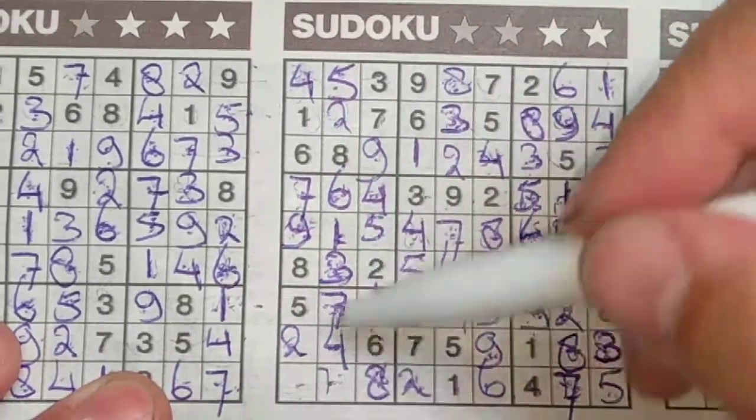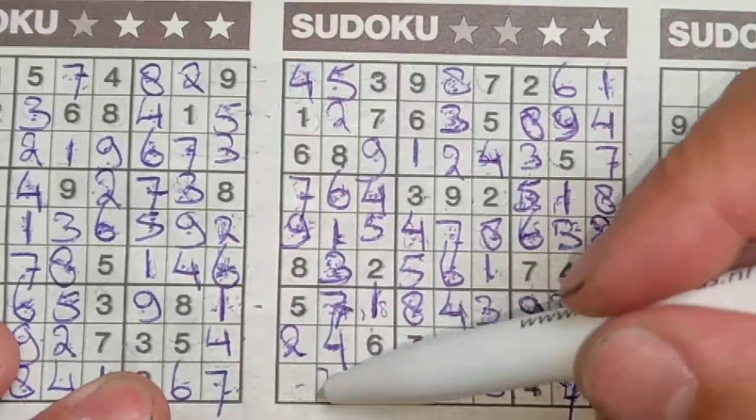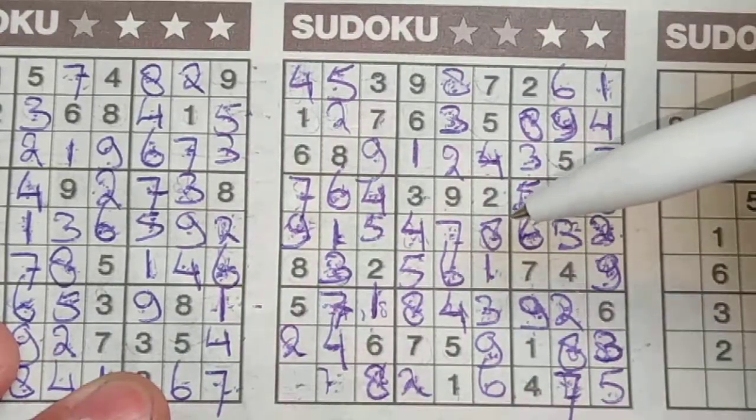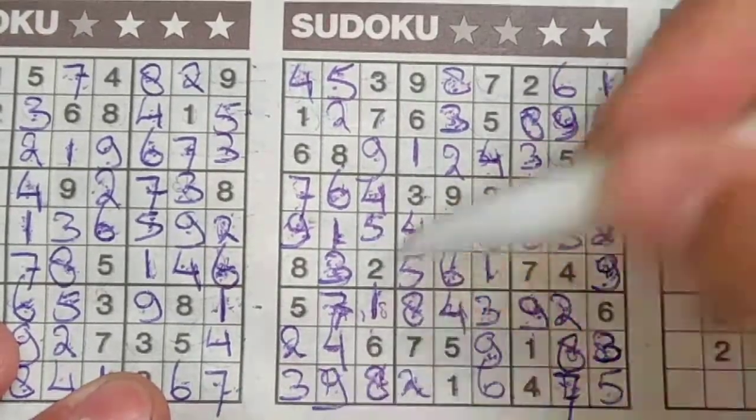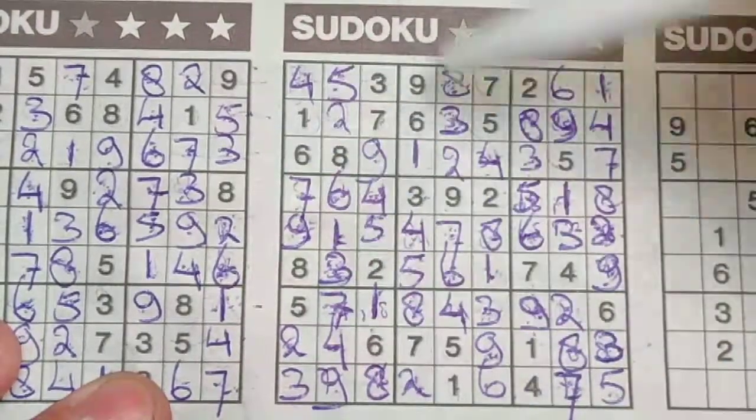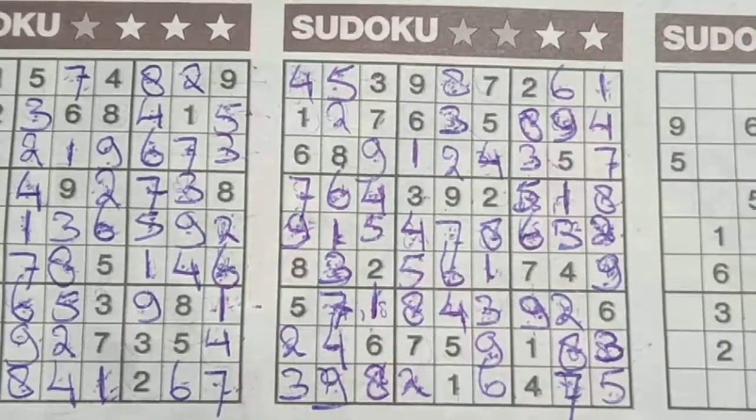And the final two numbers of this big square, the 3 and the 9. We have a 3 here, no 3 there. 3 should be here, and the 9 goes there. Finished in 11 minutes. Alright.